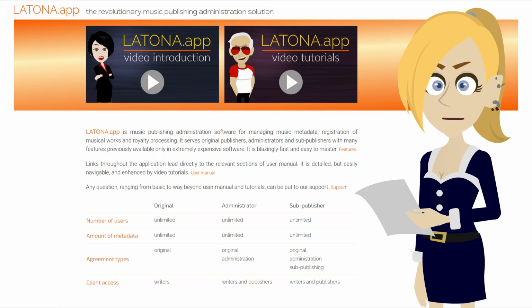As with everything else, we made it as simple as possible. Introductory video and tutorials dominate in the header. Then the text with links to the list of features, user manual and support page. Below are the plans, and we have only 3. We did put 2 lines, number of users and amount of metadata, here, although these are not limited in any of the plans, just to make this clear.